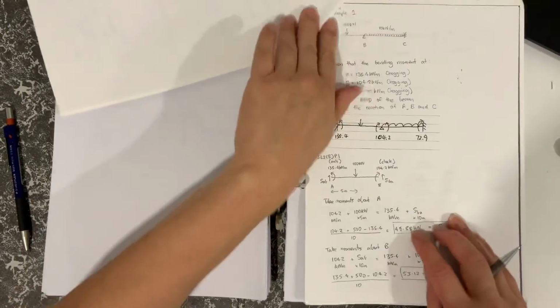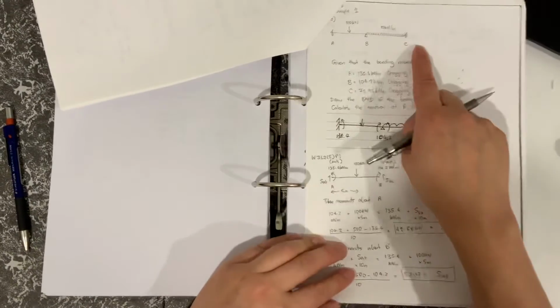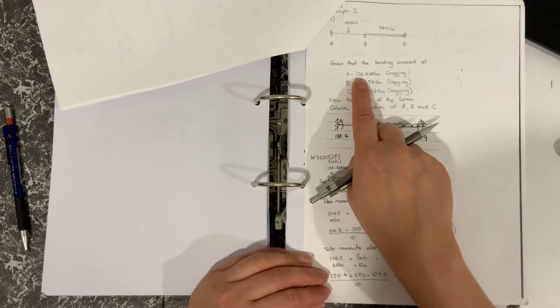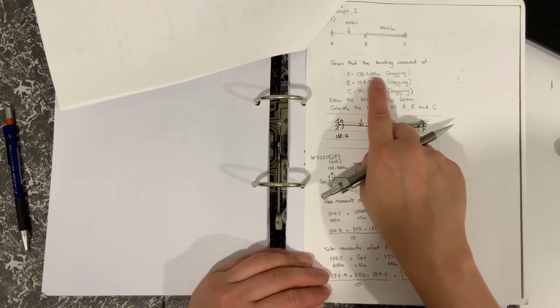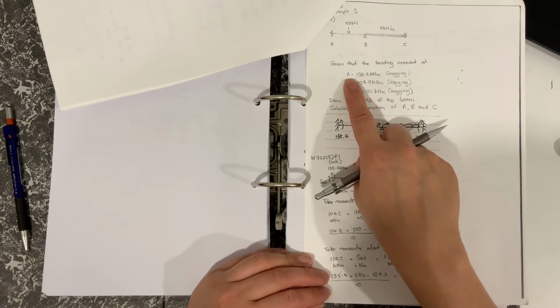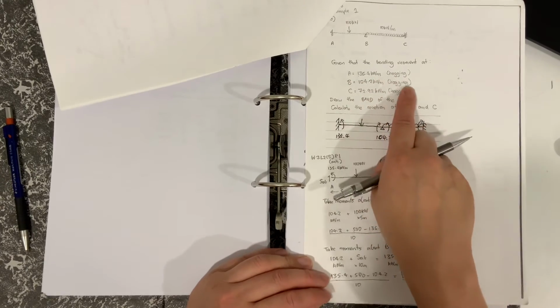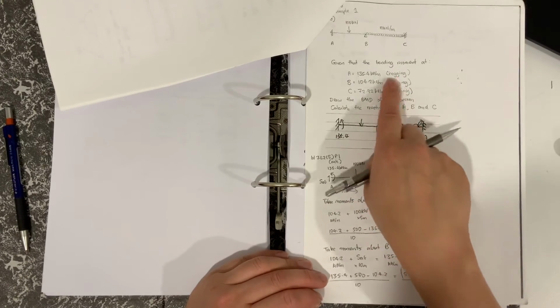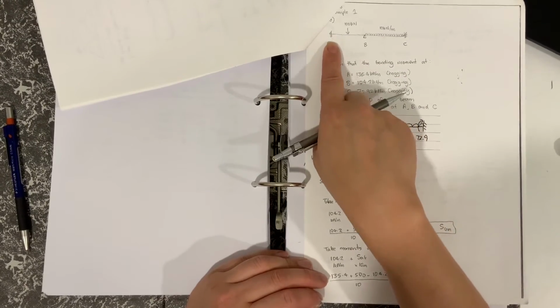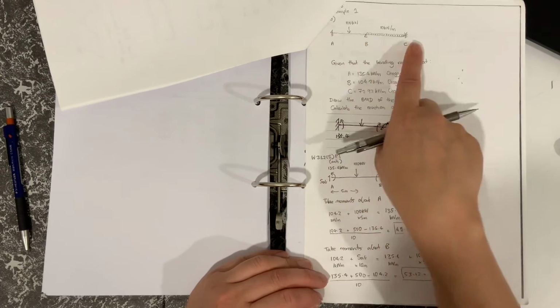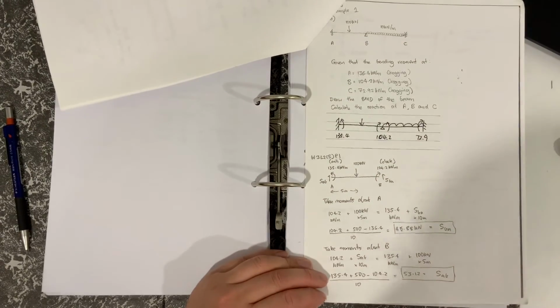So from there, I then... same problem, but we've now calculated using slope deflection whether the bending moment is hogging or sagging, and in all cases here we've worked out A is a hogging moment, B is a hogging moment, and C is a hogging bending moment.